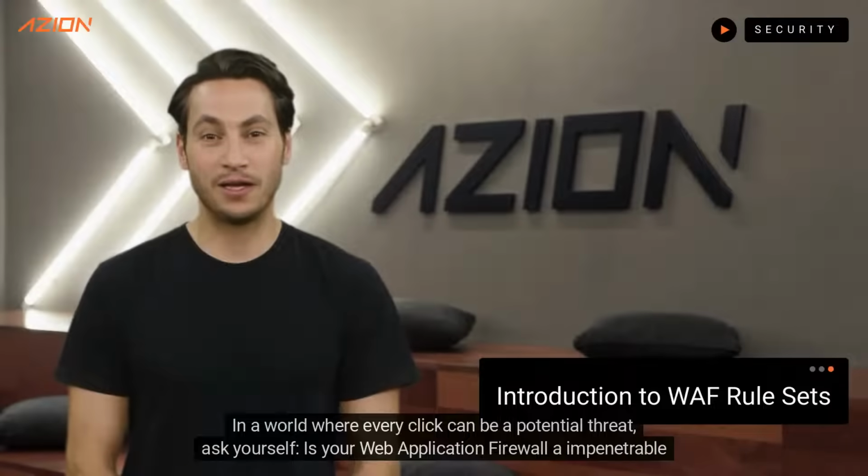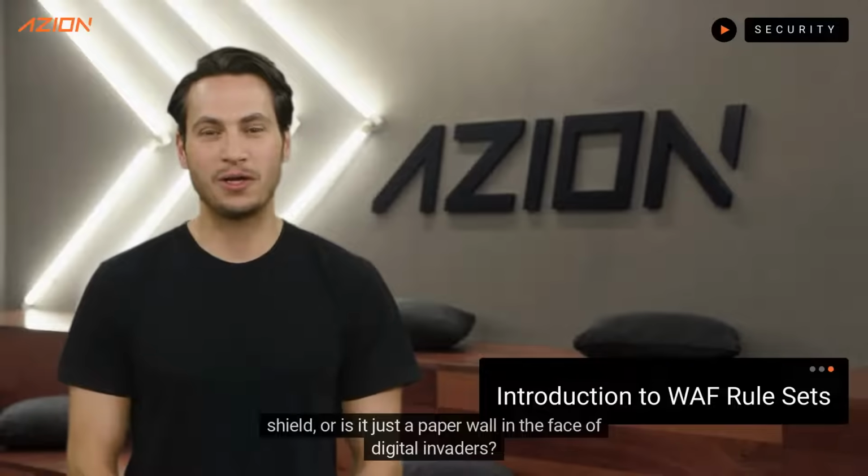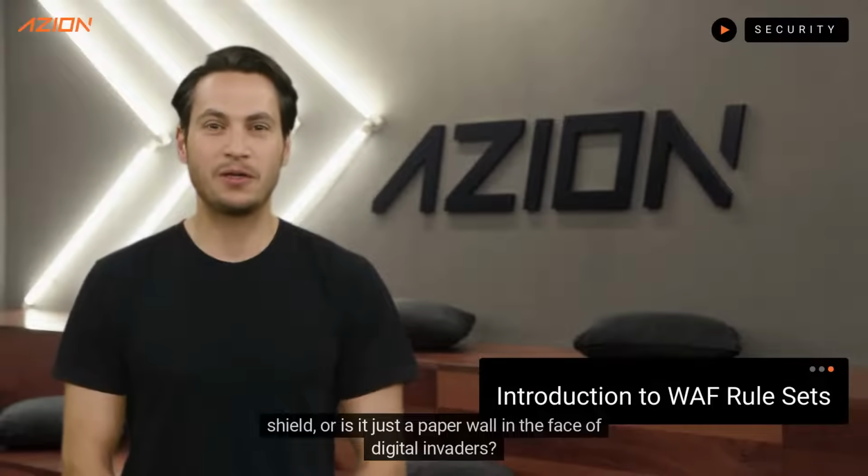In a world where every click can be a potential threat, ask yourself, is your web application firewall an impenetrable shield, or is it just a paper wall in the face of digital invaders?